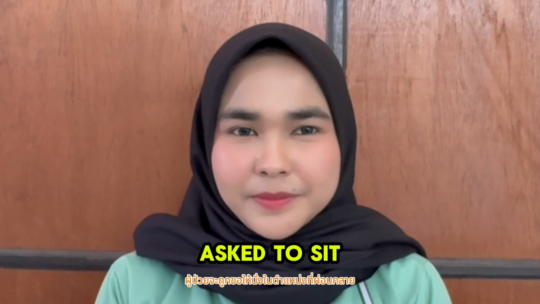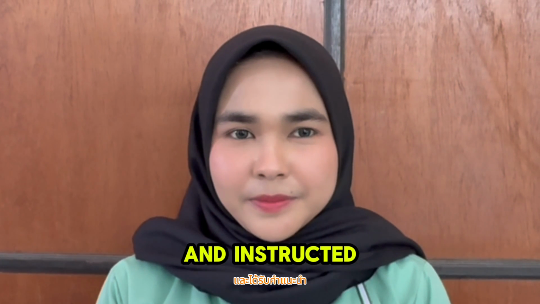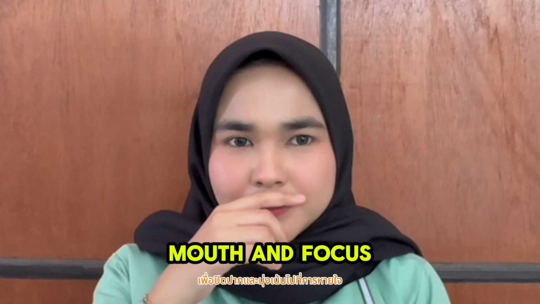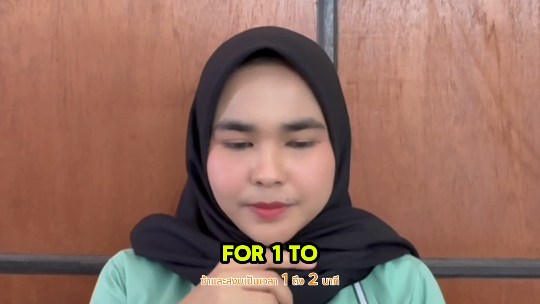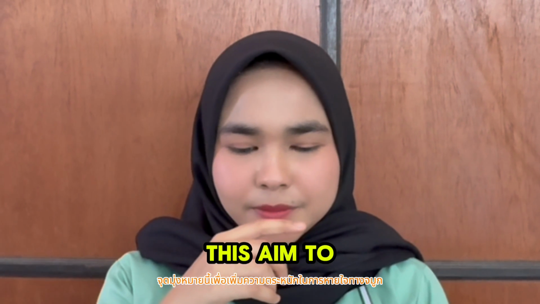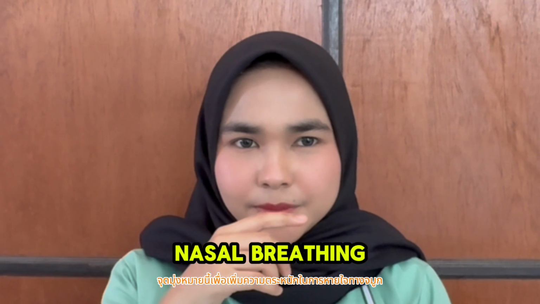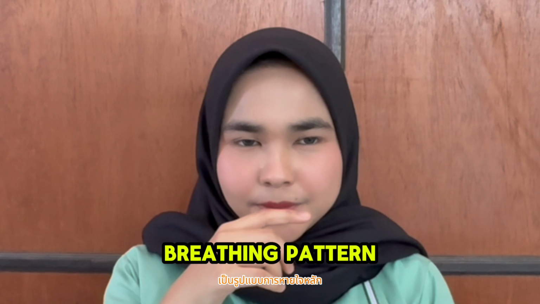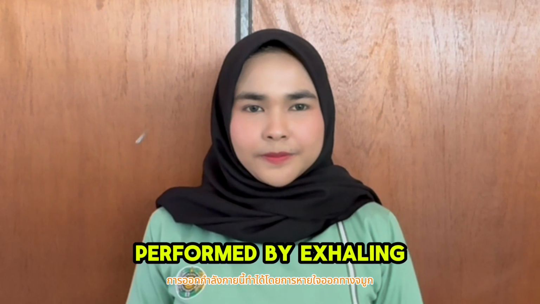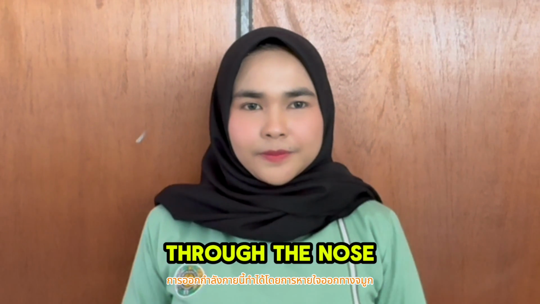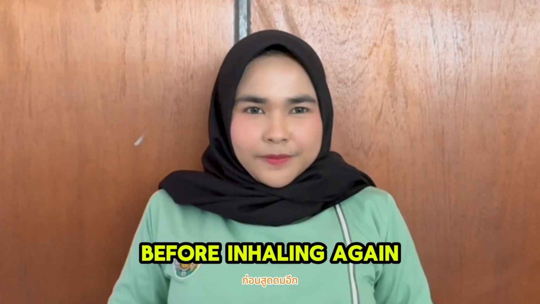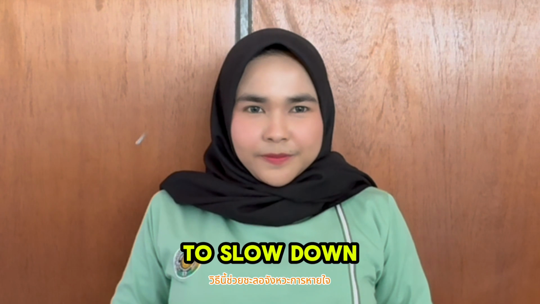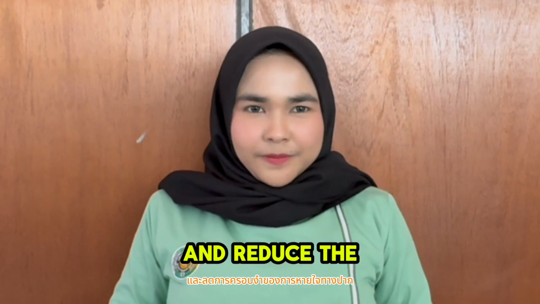The patient is asked to sit in a relaxed position and instructed to close their mouth and focus on their breathing slowly and calmly for 1 to 2 minutes. This aims to increase awareness of nasal breathing as the primary breathing pattern. This exercise is performed by exhaling through the nose, then holding the breath for 3 to 5 seconds before inhaling again. This method helps to slow down the breathing rhythm and reduce the dominance of mouth breathing.